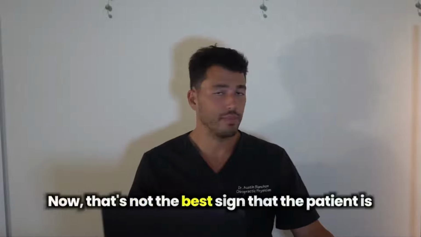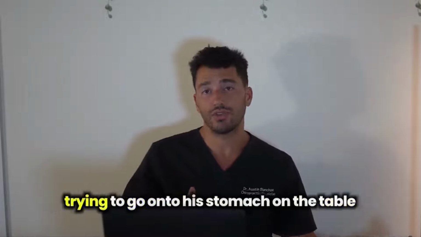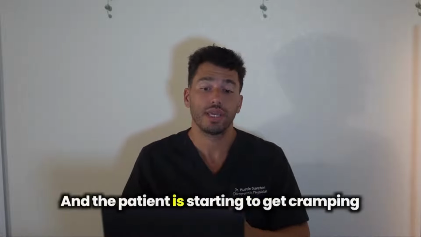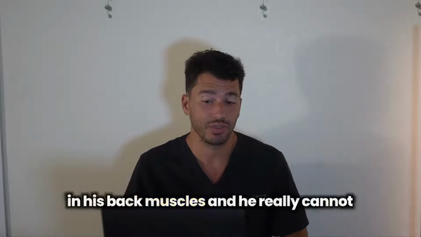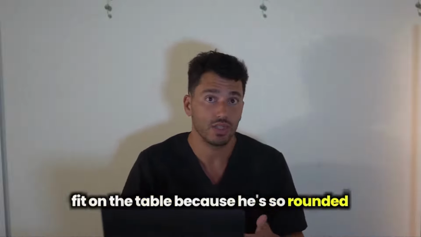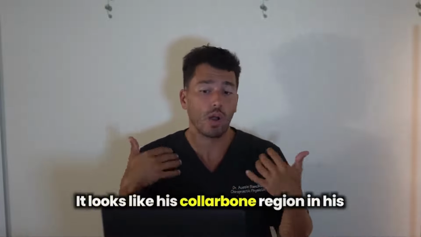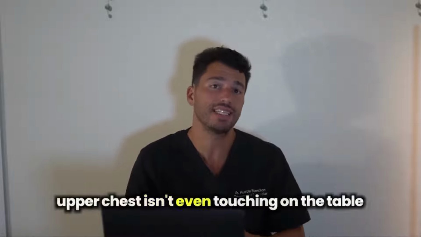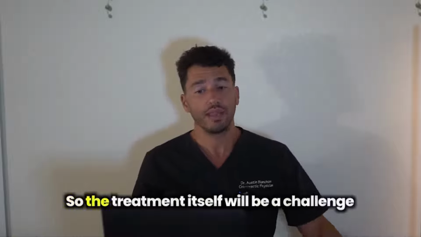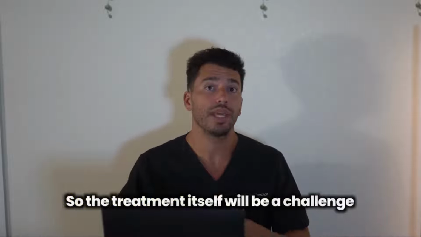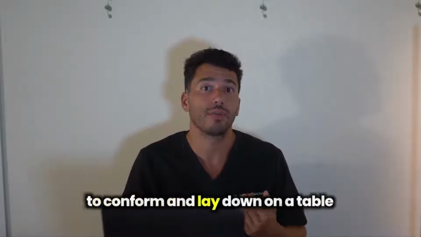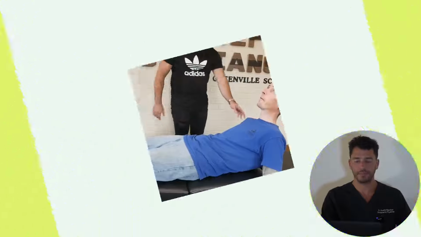Now, that's not the best sign that the patient is trying to go onto his stomach on the table, and the patient is starting to get cramping in his back muscles, and he really cannot fit on the table because he is so rounded. It looks like his collarbone region in his upper chest isn't even touching the table due to him being so stiff. So the treatment itself will be a challenge due to the patient not even being able to conform and lay down on a table.